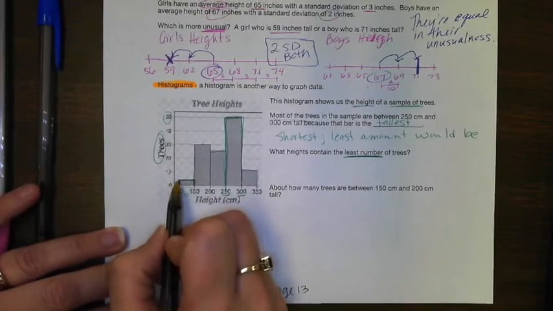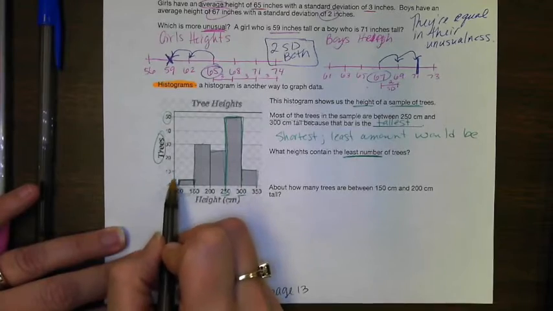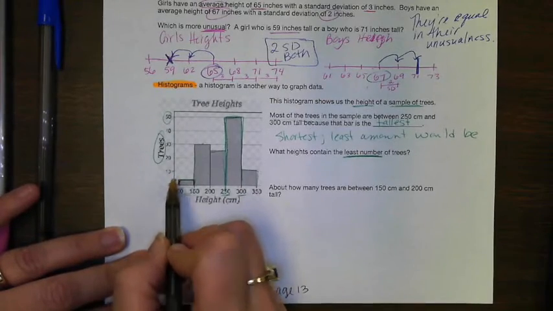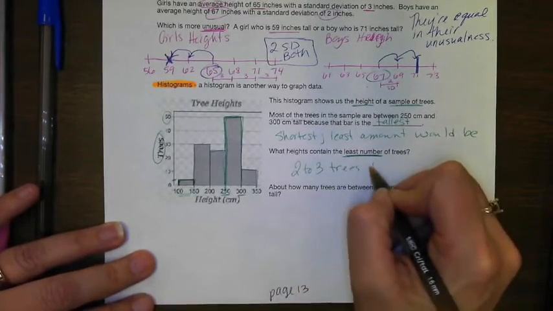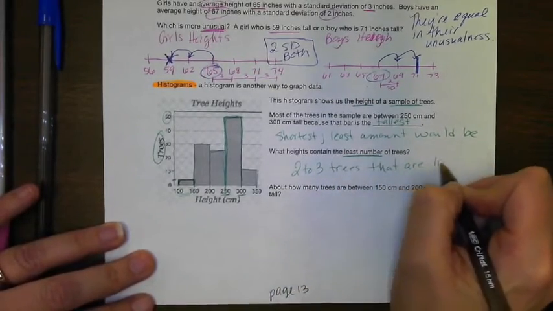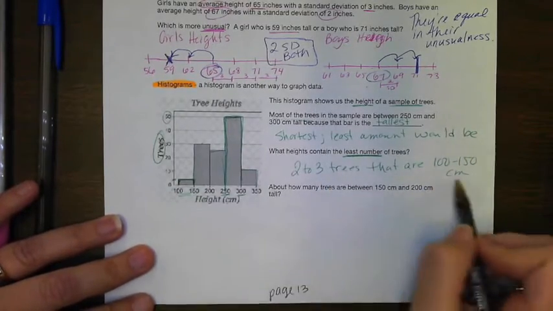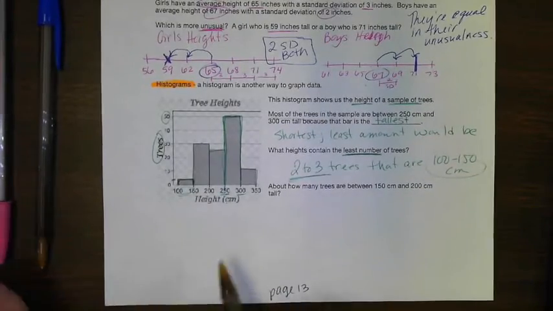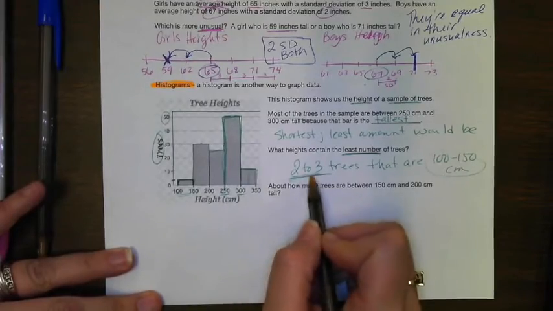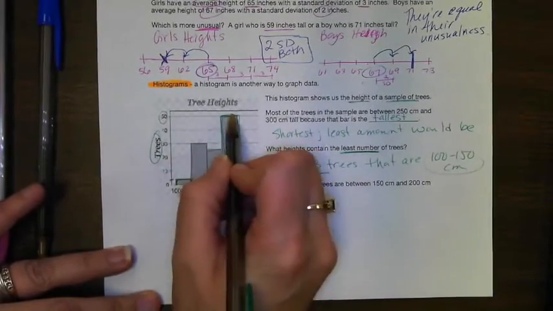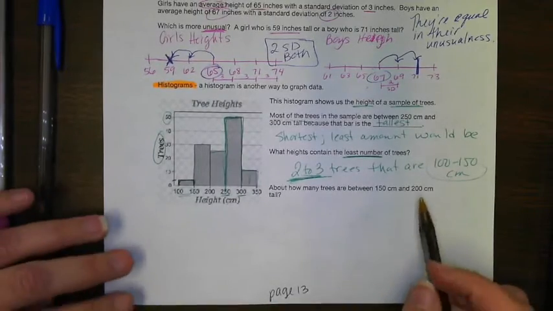The y-axis is about how many trees there are in that group. So if this is 10 and this is 0, I'd guess this might be 2 or 3. So it looks like there's about 2 to 3 trees that are 100 to 150 centimeters. That would be the heights that contain the least amount of trees. This group looks like it has about 10 trees in it, so that's more than 2 or 3. This is the least. 50 would be the biggest. All these other ones are in between. So we're really just learning how to read a histogram.